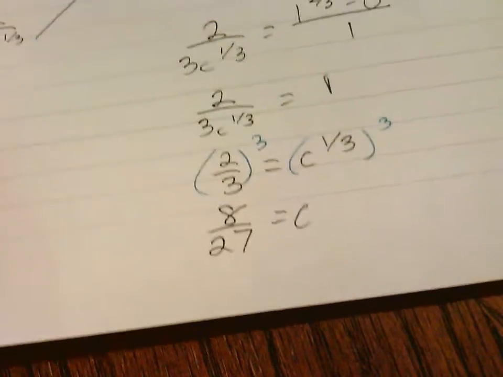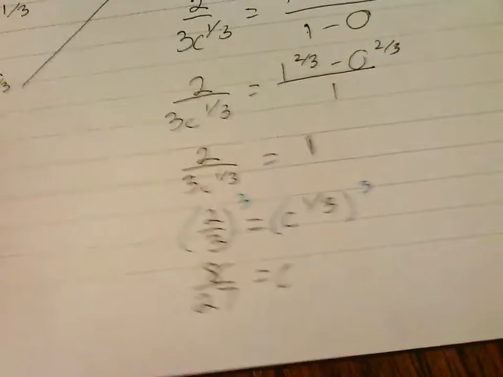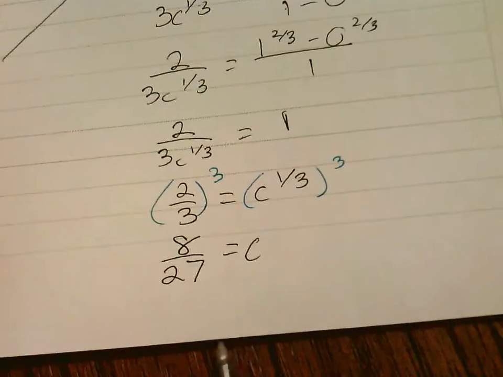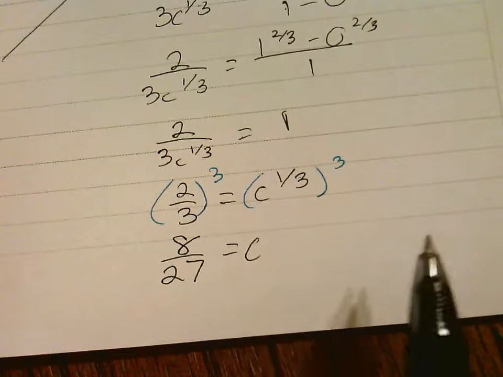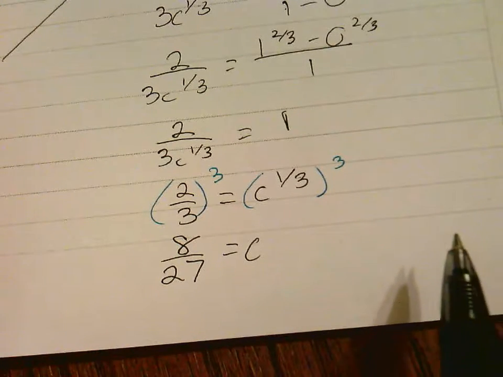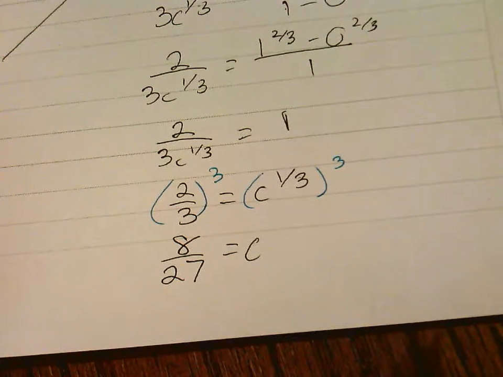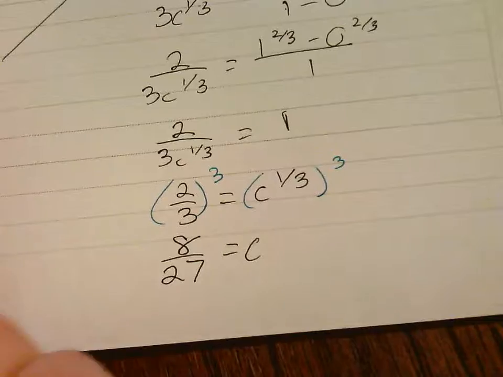You can check that easily. Well, you can't check it easily in a calculator; you would need the tangent line, which we will get to. So that is the value of c where it is parallel. All right. So the mean value theorem connects the average and the instantaneous rate of change. Okay, next problem.